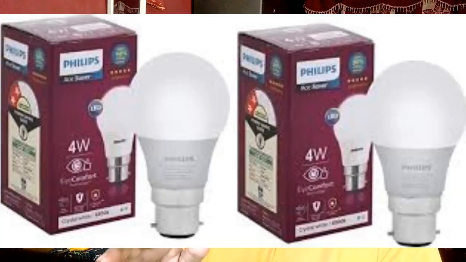Previously, first filament bulbs were there, then CFL, which means compact fluorescent lights. Then afterwards, advanced technology has come: LED bulbs. Now in LED also, tube lights are there, that is concealing tube lights, and LED lights are also coming.